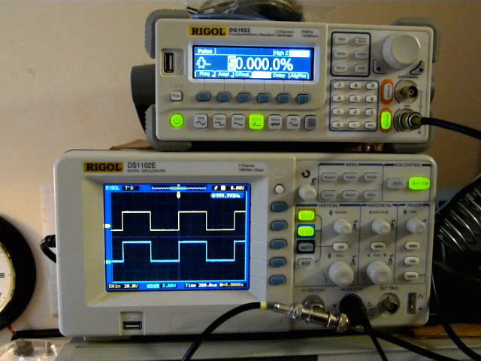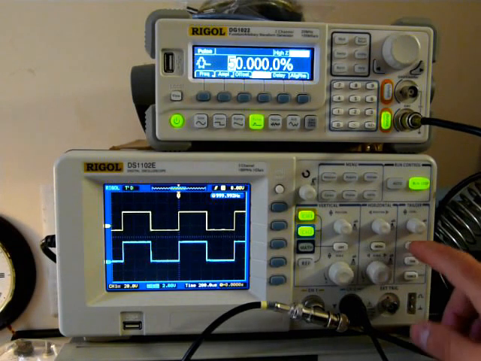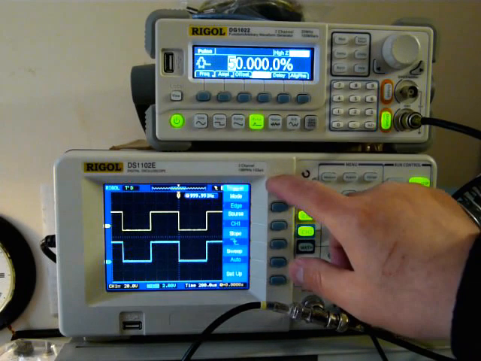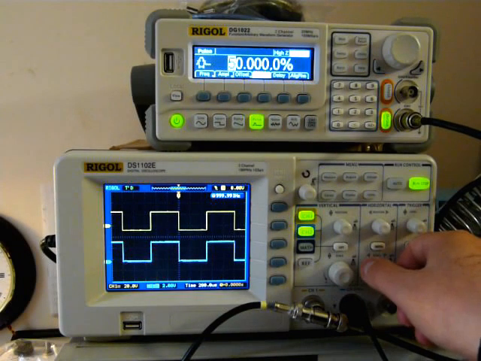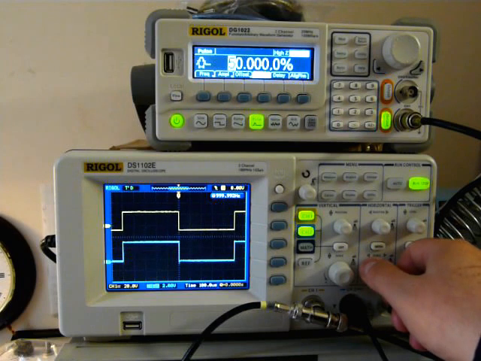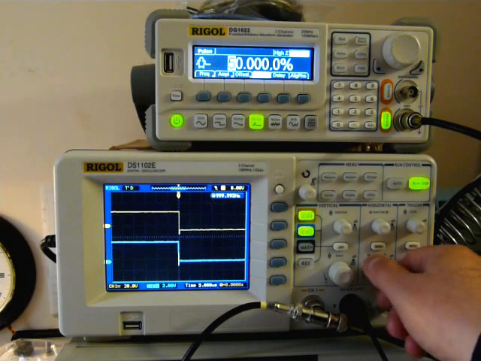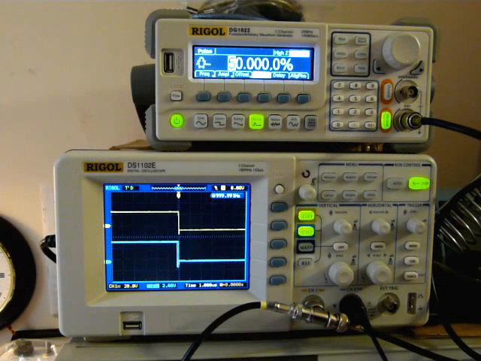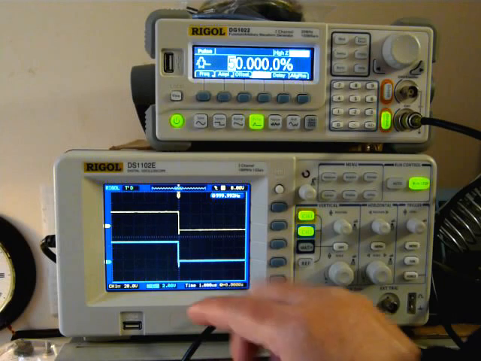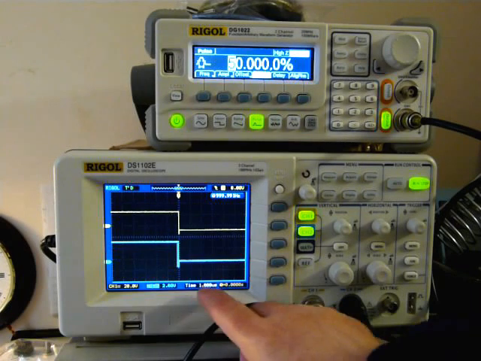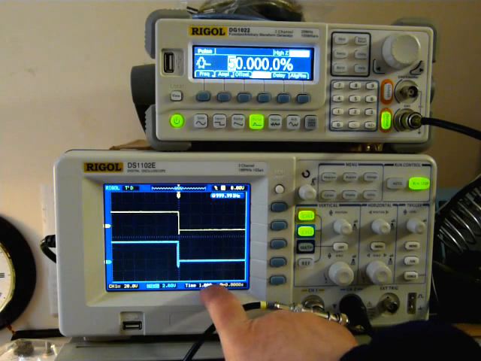Now let's look at the falling edge. Trigger menu. Triggering on the falling edge. 100 microseconds, 50 microseconds, 20 microseconds, 10, 5, 1 microsecond. Now we can see some small jittering at the falling edge at 1 microsecond per division.